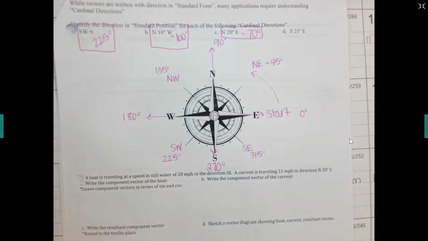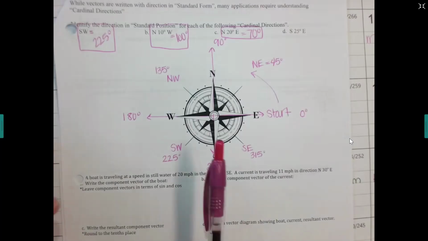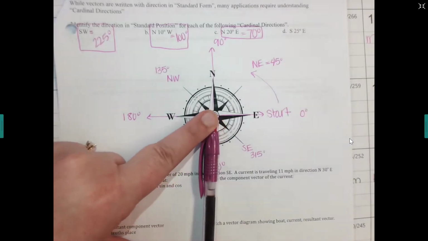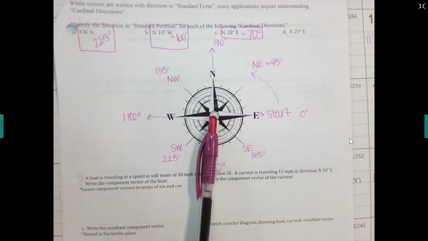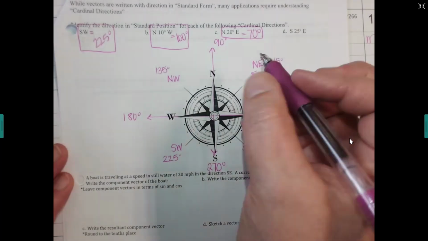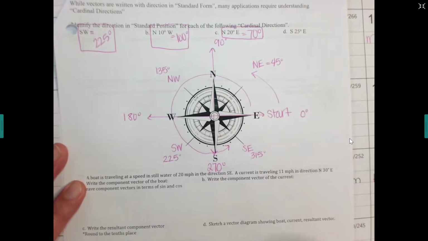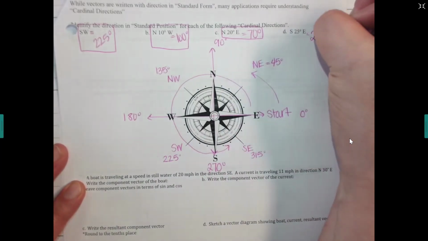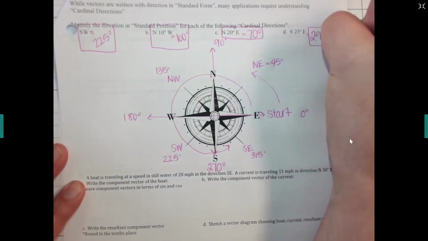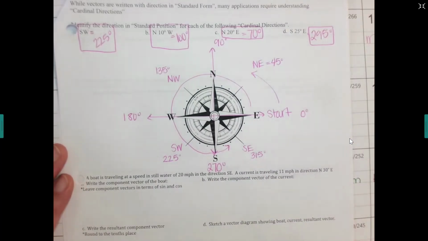Okay, last one. I want south 25 east. So south is right here. If I tilt east, am I gonna add the 25 or subtract it? Okay, add it. So this is 270 plus 25 more. That would put me at 295. Okay, we get the idea?